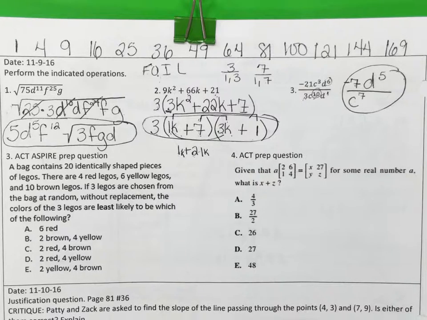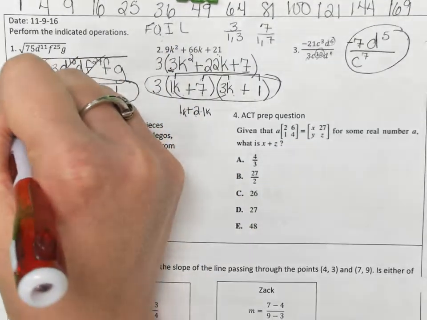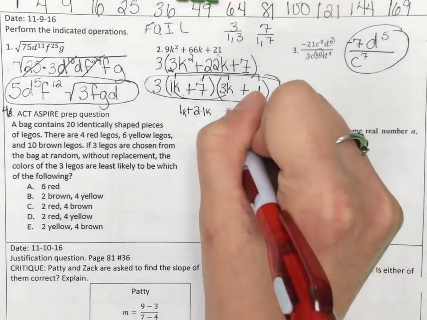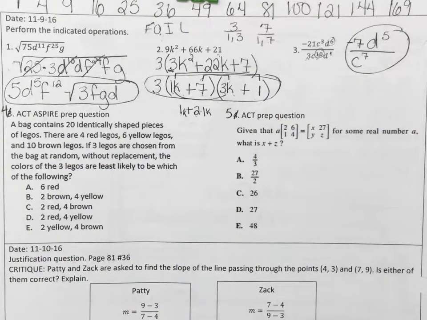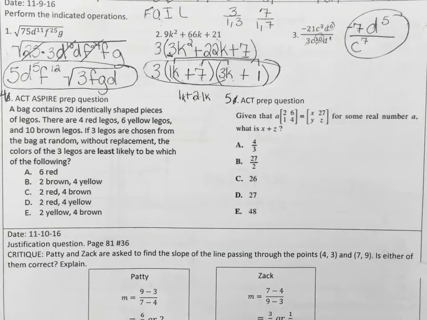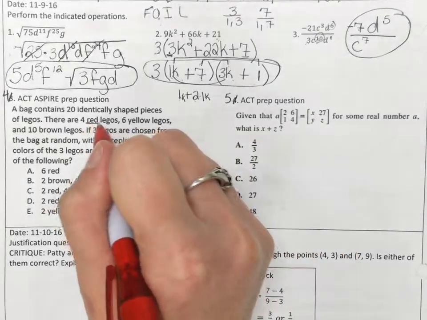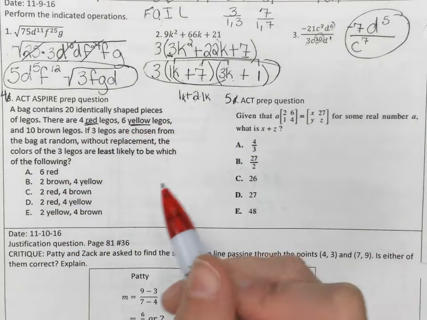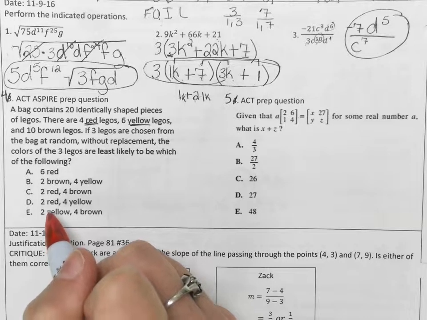Alrighty, here we go. Actually, this is supposed to be number 4. I don't know why this got typoed. Sorry. Alright, number 4. A bag contains 20 identically shaped pieces of Legos. There are 4 red Legos, 6 yellow Legos, and 10 brown Legos. If 3 are chosen from the bag at random without replacement, the colors are least likely to be. Alright, so which are the 2 smaller numbers? Red and yellow. So let's see, which one's got red and yellow? Just D, that's the only one.